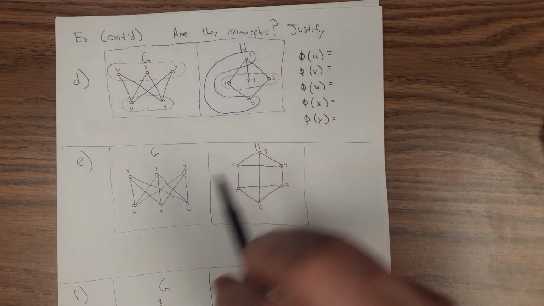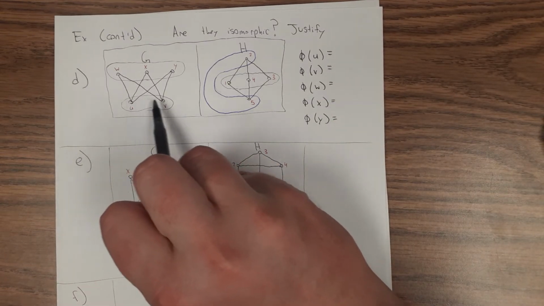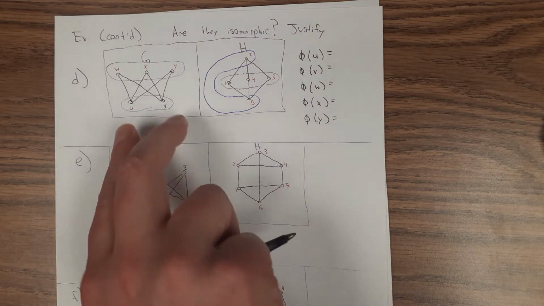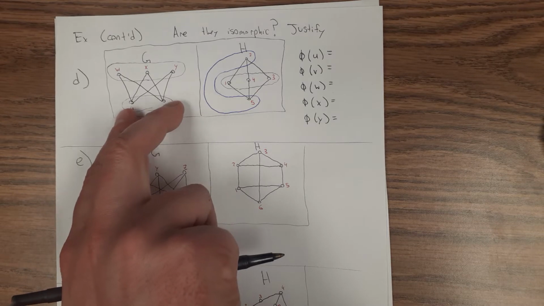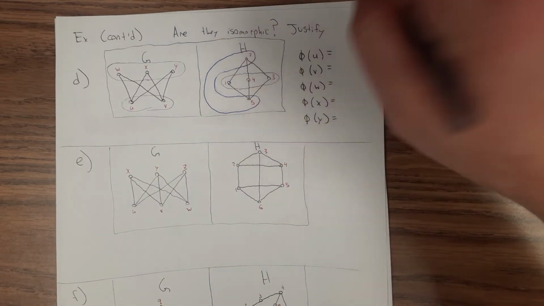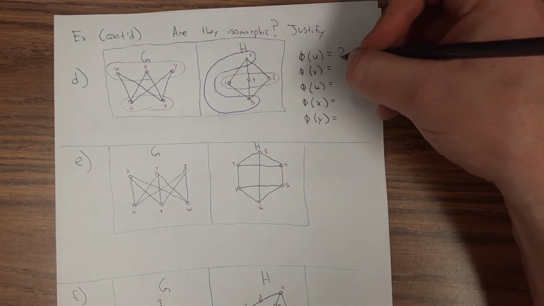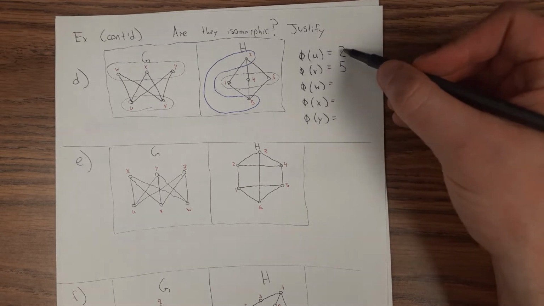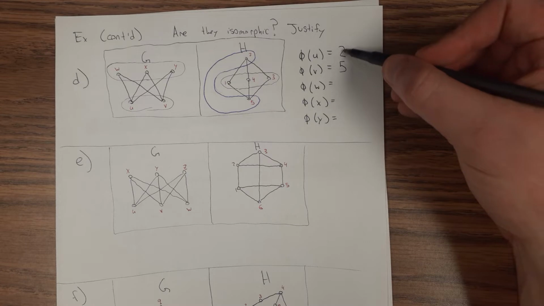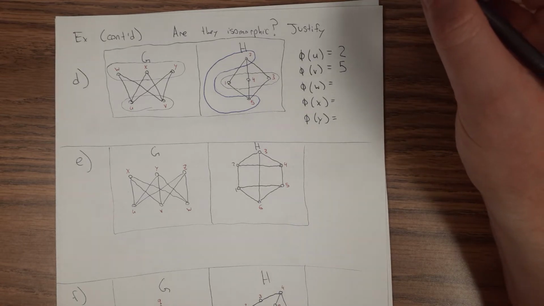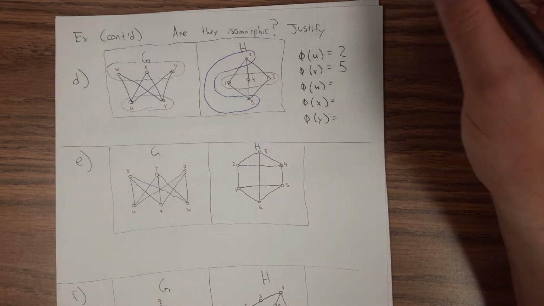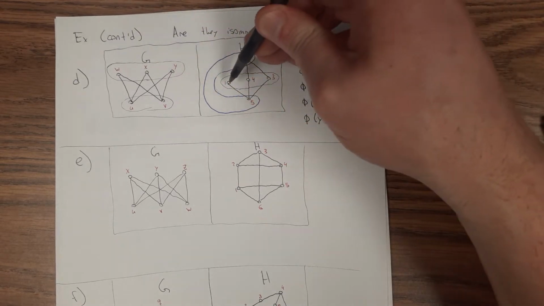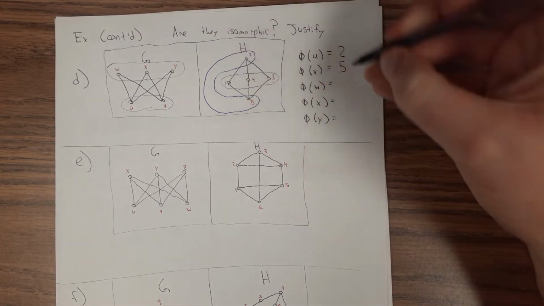So basically, U and V were the 2 in the bubble that had 2 vertices. And basically, I'm going to make their images 2 and 5. And the truth is, I hardly care which is which. So I'm going to do U goes to 2, V goes to 5. I could have switched these 2, actually. And W, X, and Y are going to be 1, 4, 3.